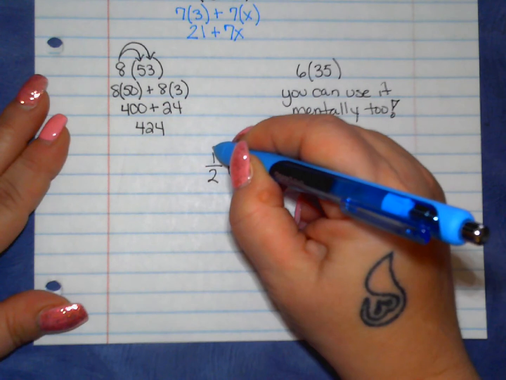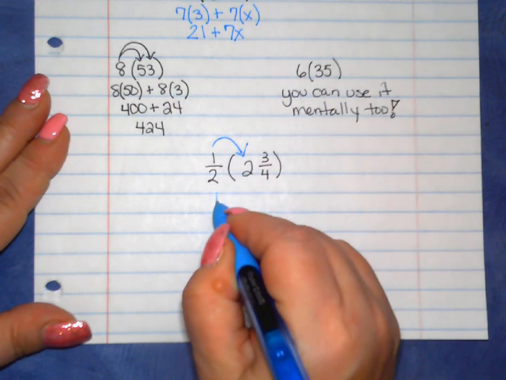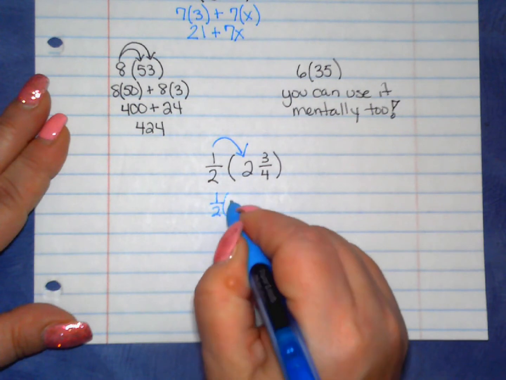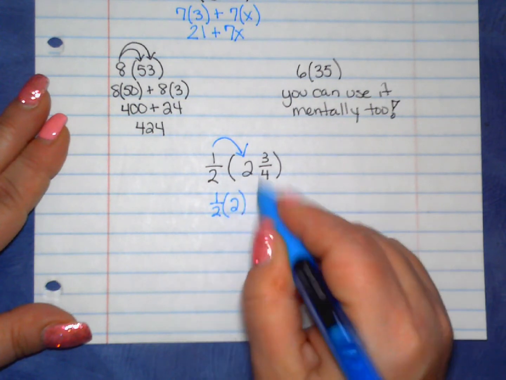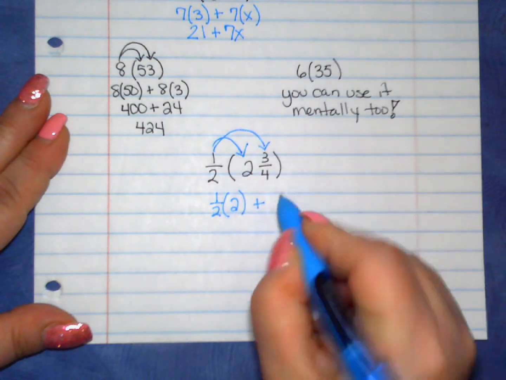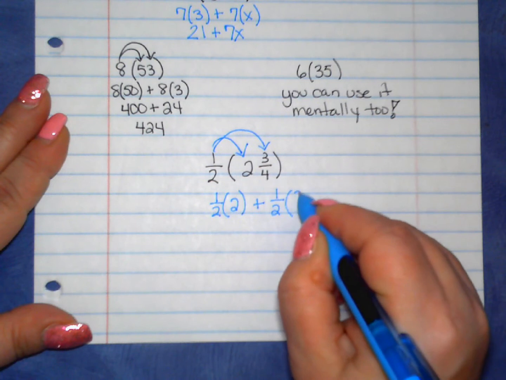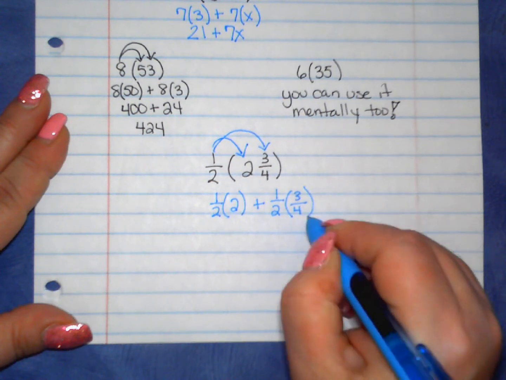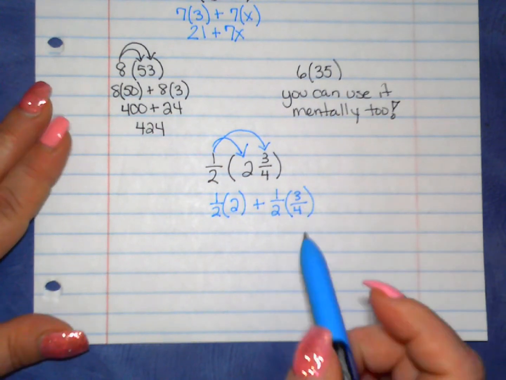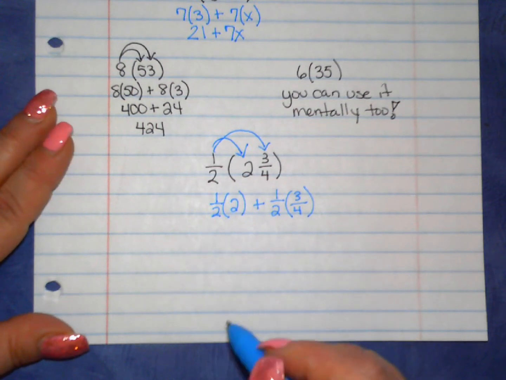If I distribute the half to the 2, that's 1/2 times 2, plus, distribute it to the 3/4, 1/2 times 3/4. Now I have smaller math to do. Okay, so 1/2 times 2 equals 1, right?